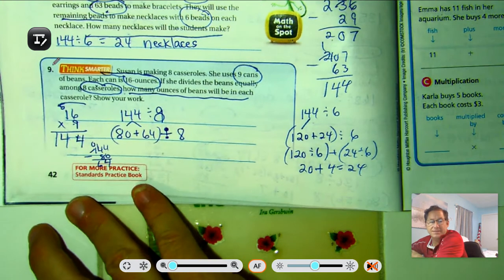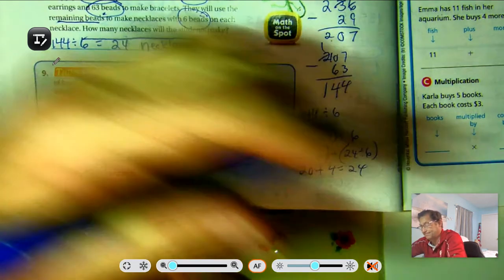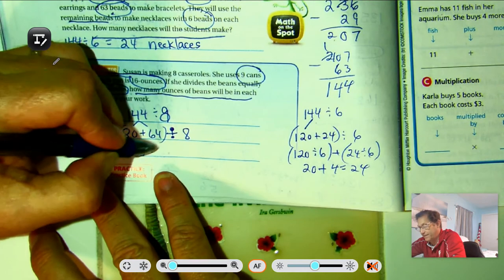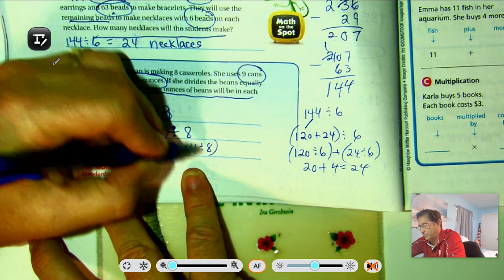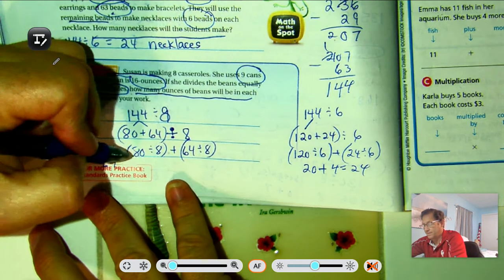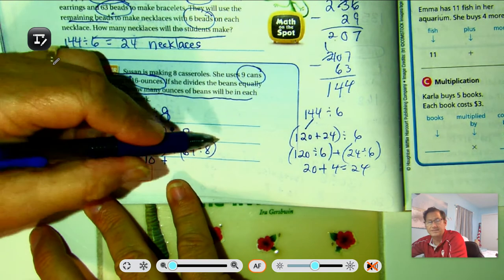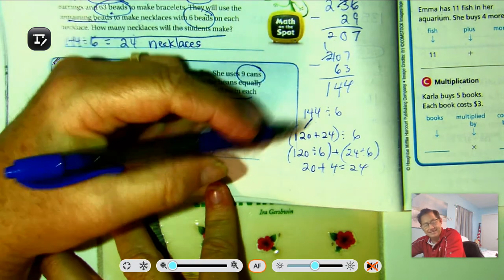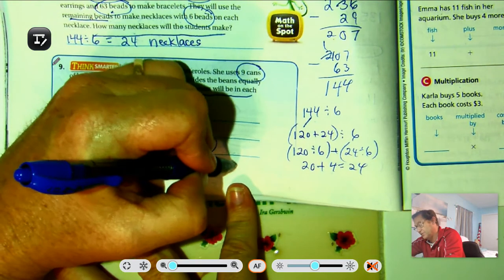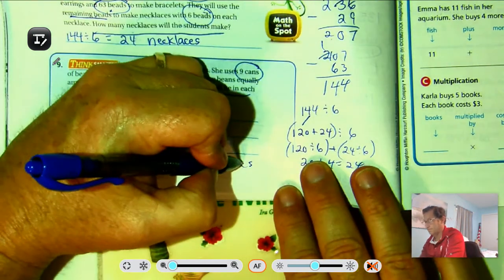So 80 plus 64 divided by 8. Divide each of the addends by 8. 80 divided by 8 plus 64 divided by 8. 80 divided by 8 is 10. 64 divided by 8 is 8. So they can make 18. They'll use 18 ounces of beans in each casserole.